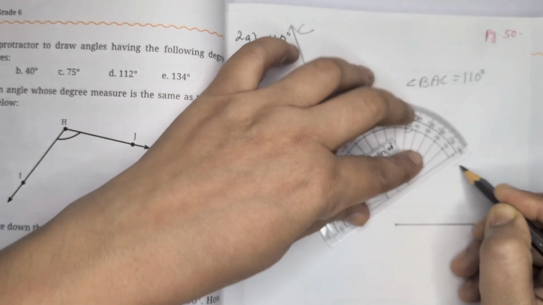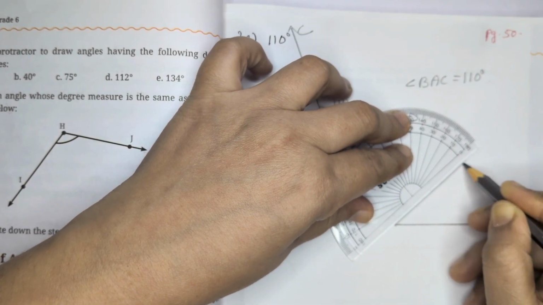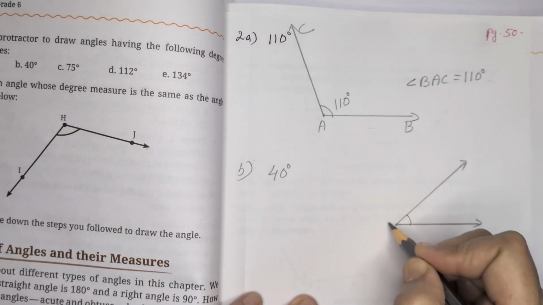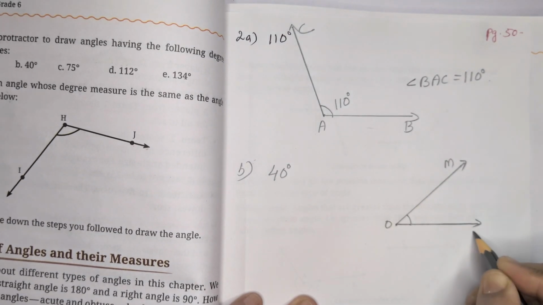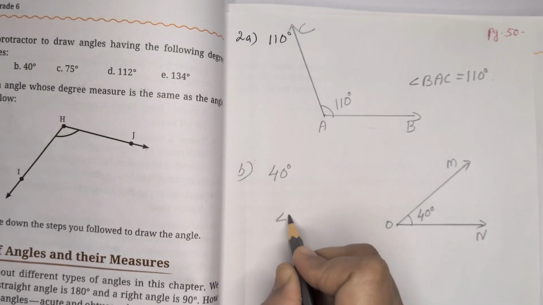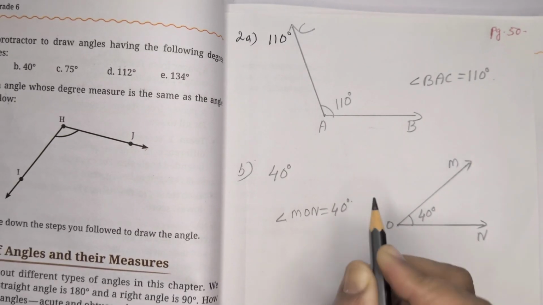Mark it out there and join these 2 points. That is 40 degrees. We can write angle MON is equal to 40 degrees.